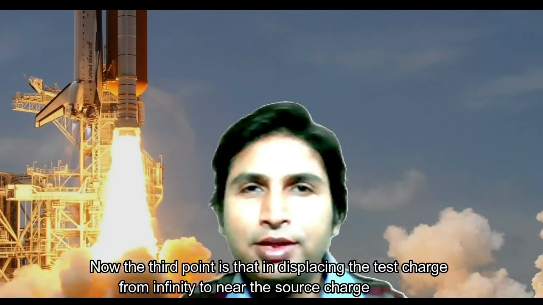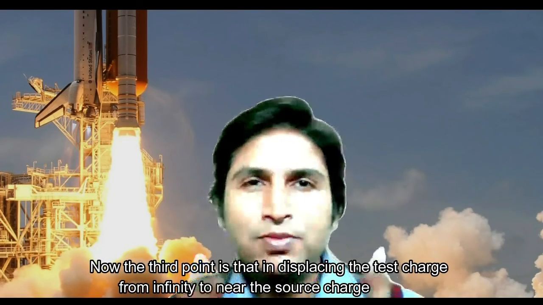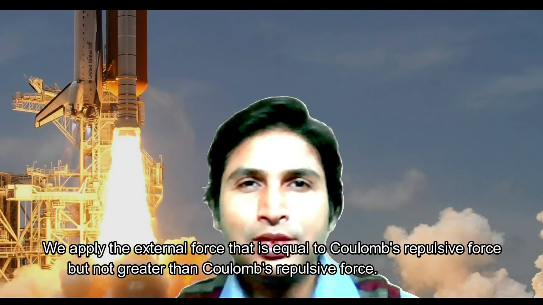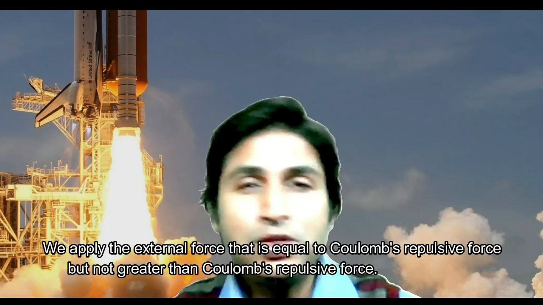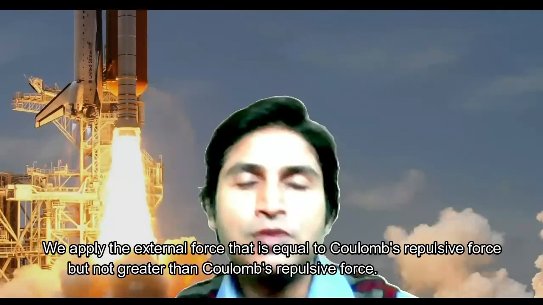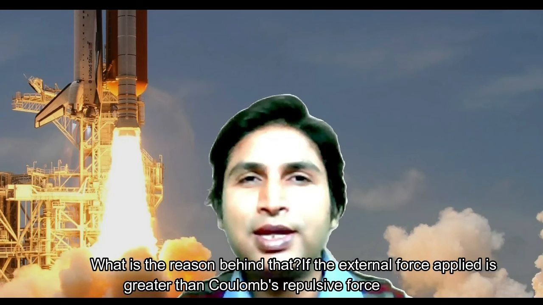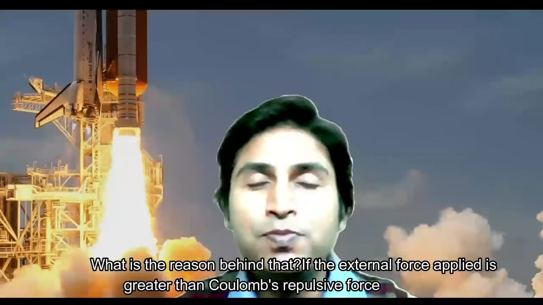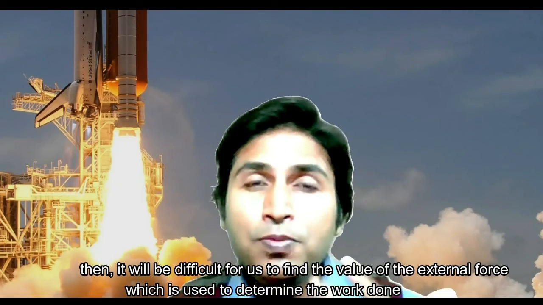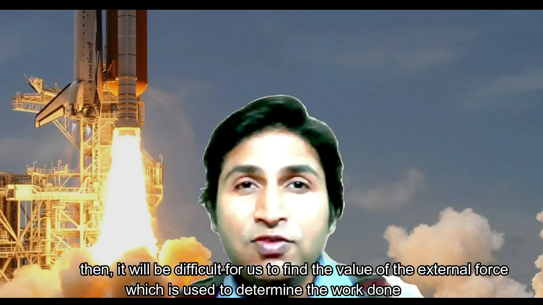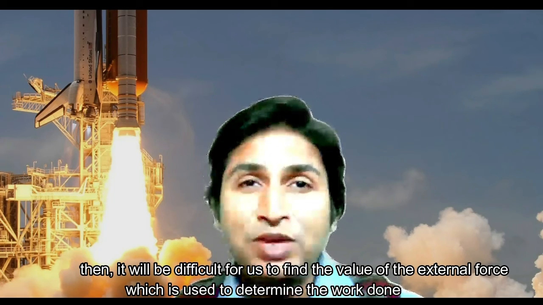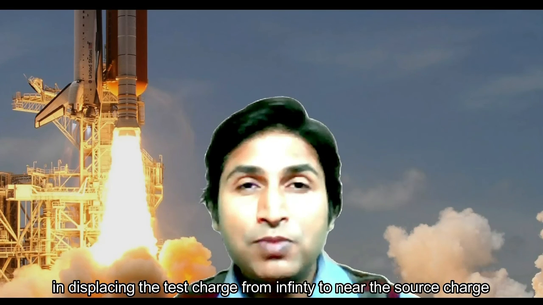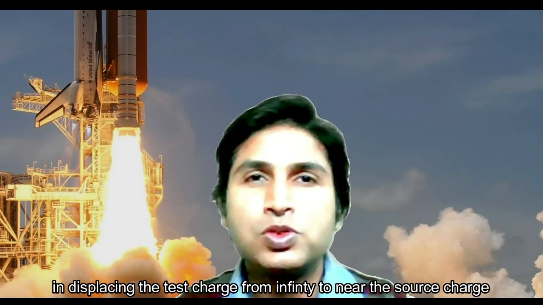Now the third point is that in displacing the test charge from infinity to near the source charge, we apply an external force that is equal to Coulomb's repulsive force but not greater than Coulomb's repulsive force. What is the reason behind that? If the external force applied is greater than Coulomb's repulsive force, then it will be difficult for us to find the value of the external force which is used to determine the work done in displacing the test charge from infinity to near the source charge.